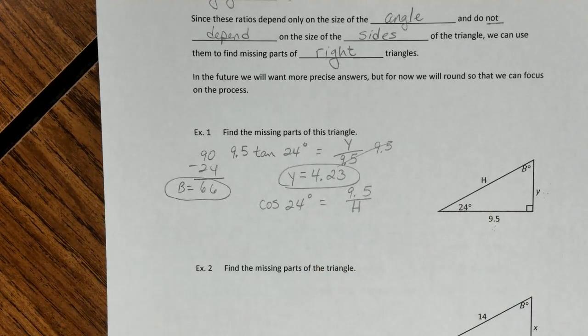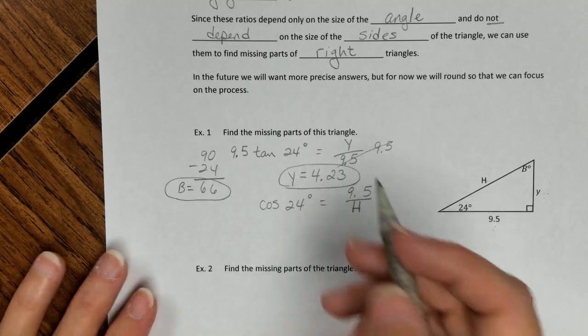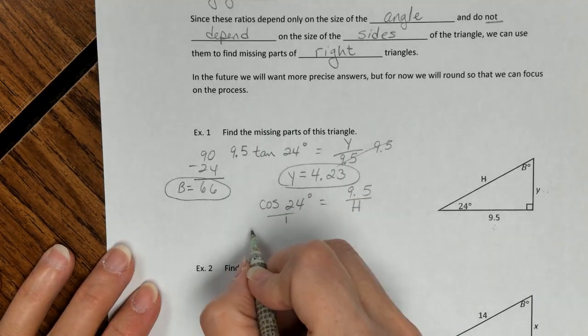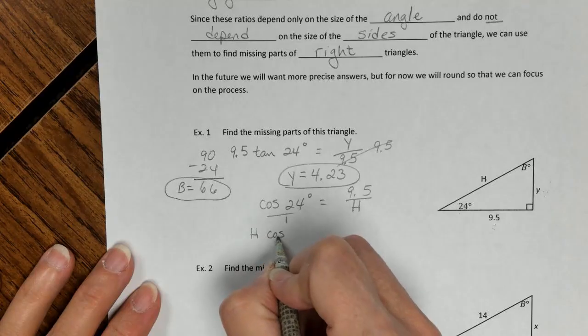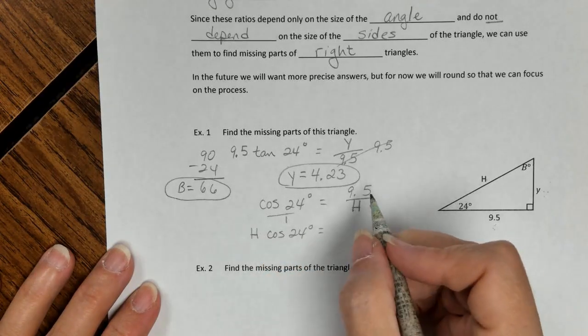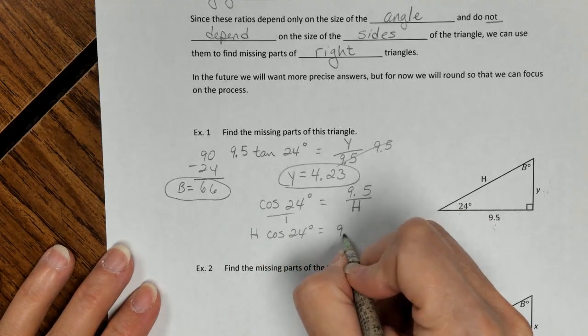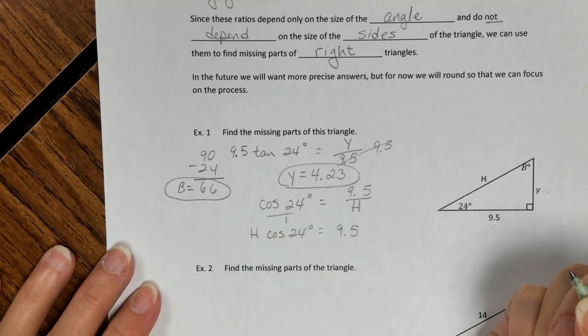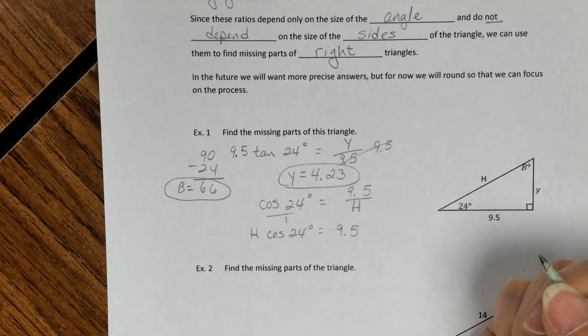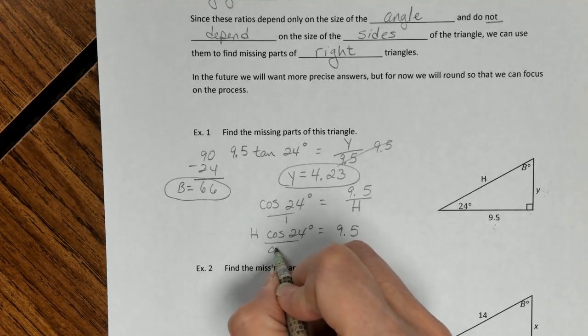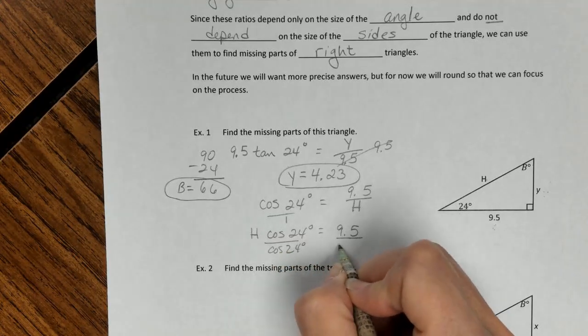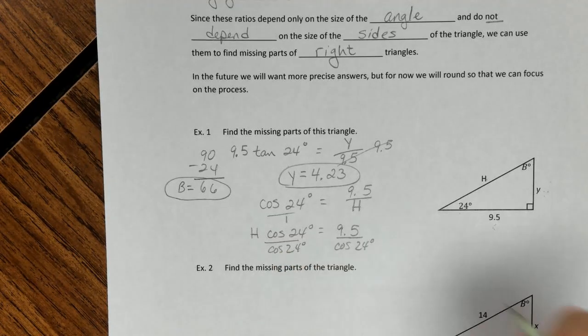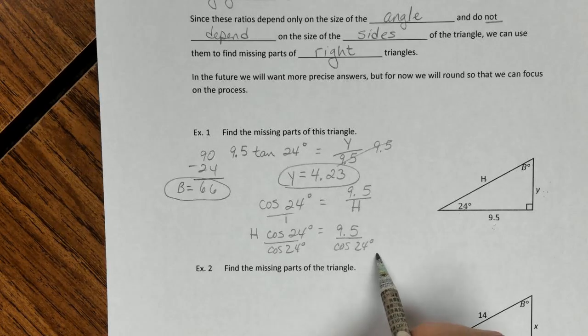And now the variable is in the denominator, so I can't just divide both sides by 9.5 because that would give me 1 divided by h. I'm just going to cross multiply. Okay, so we have h times the cosine of 24 degrees equals 1 times 9.5, so 9.5. And then to get h by itself, I would divide by the cosine of 24 degrees. And whatever I do to one side of the equation, I do to the other. And now that's what I'm doing on my calculator.